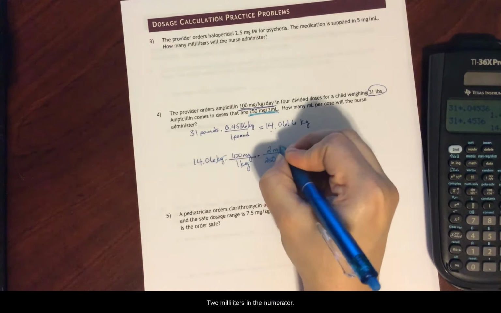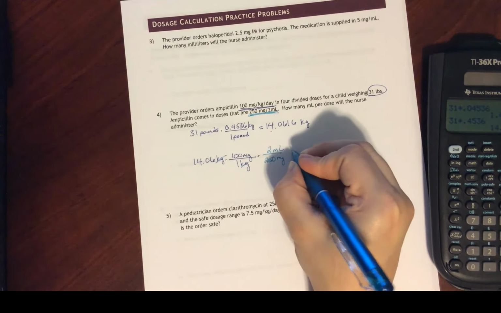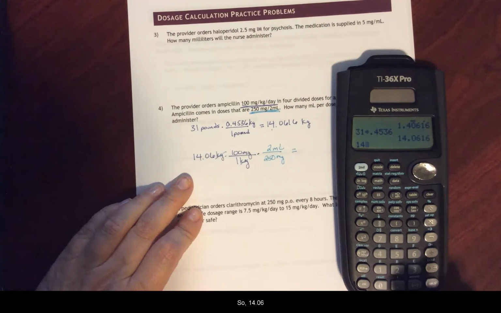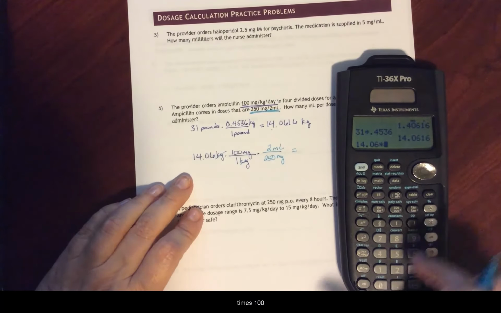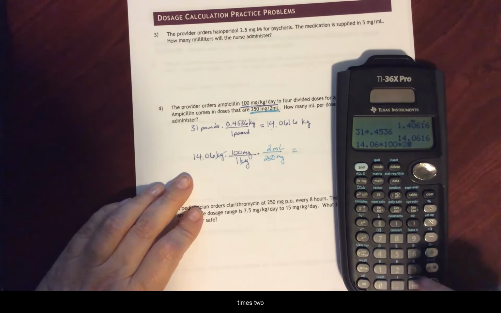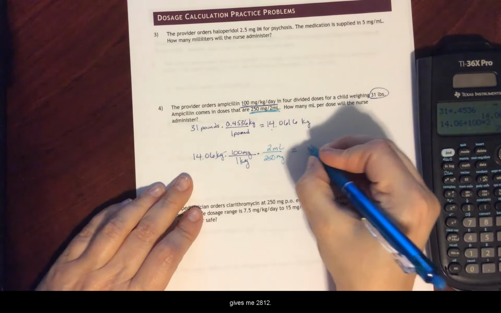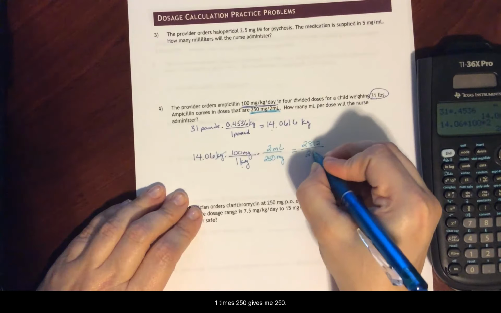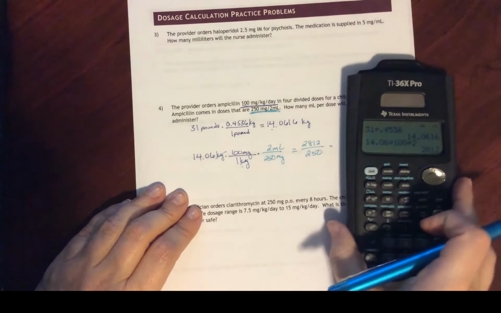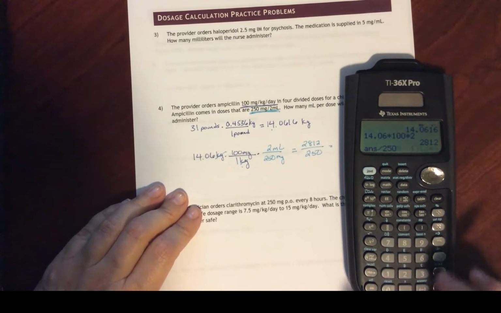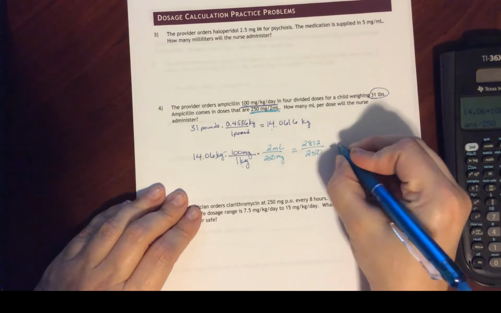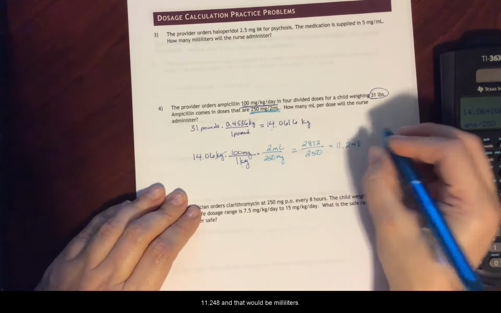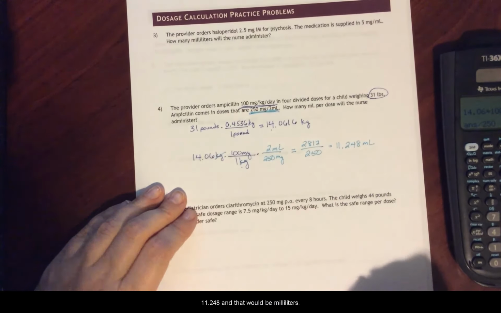And the 2 milliliters will go in the numerator. Okay, and then we are just going to multiply. So 14.06 times 100 times 2 gives me 2,812. 1 times 250 gives me 250. Then I'm going to divide that. I get 11.248, and that would be milliliters.